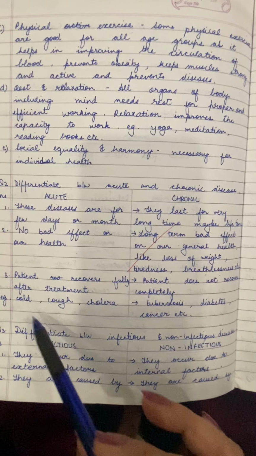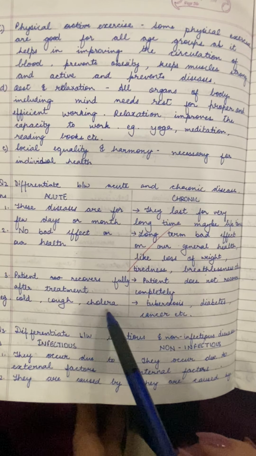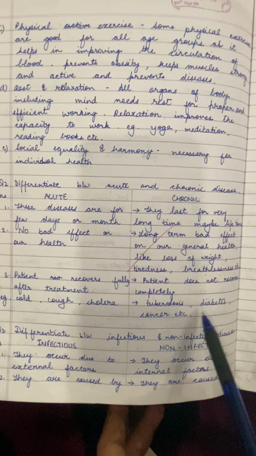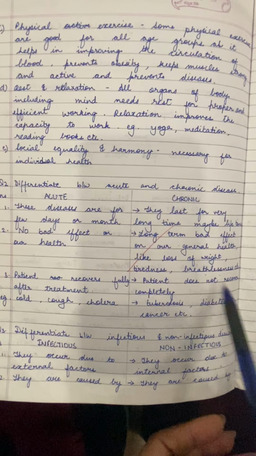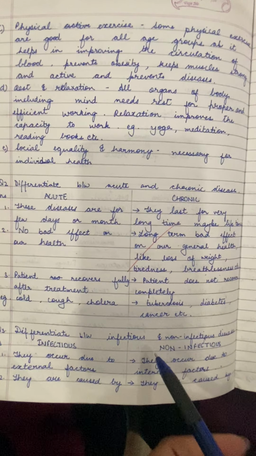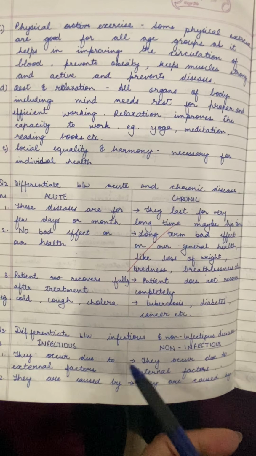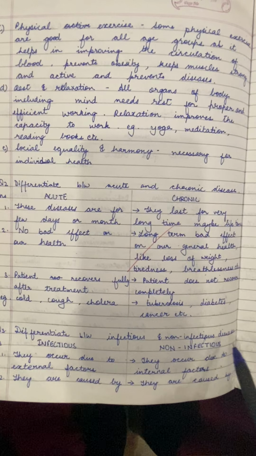So for example, the very common examples of acute diseases are cold, cough, cholera, that is stomach upset, dysentery and so on. Whereas the chronic ones are tuberculosis, diabetes, cancer, heart attack and so on, which really last for a very, very long time.